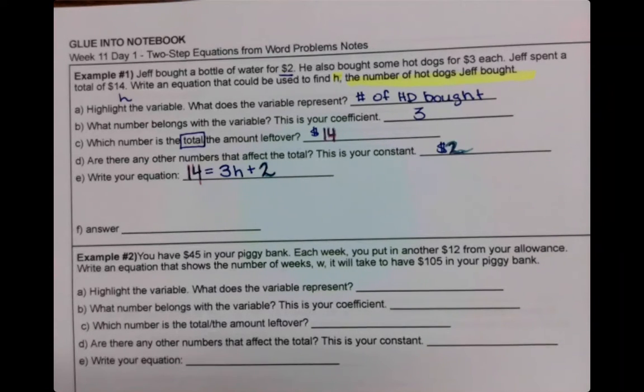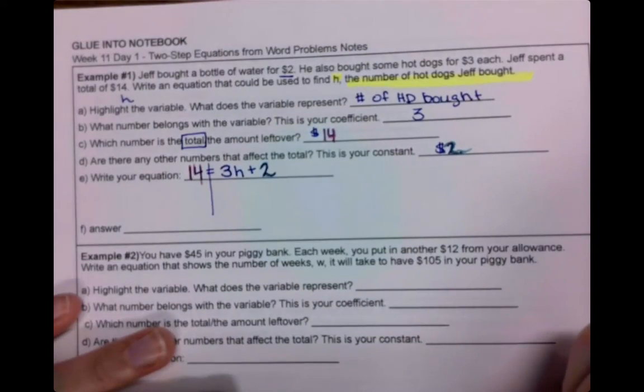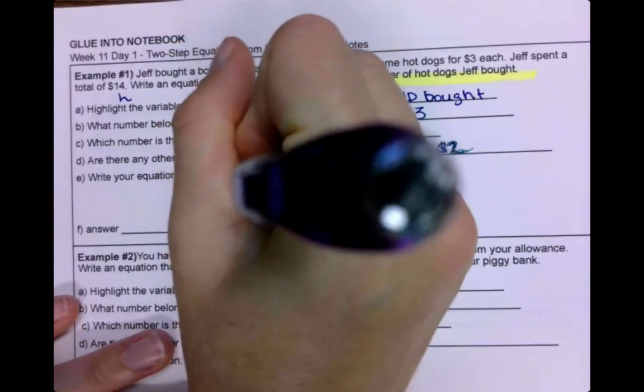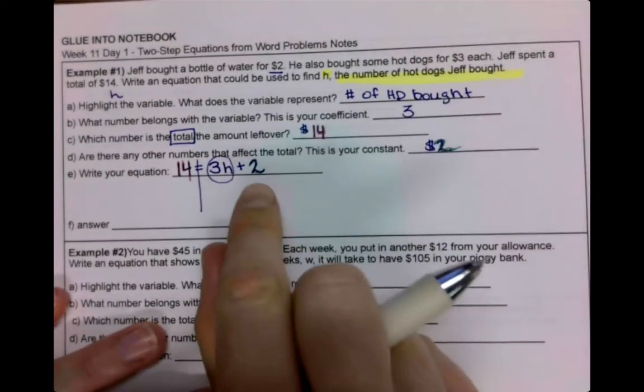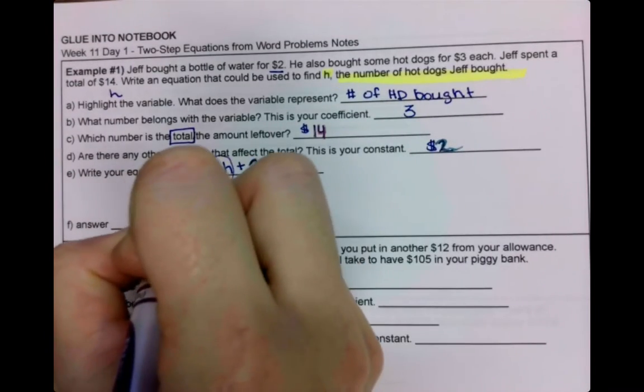If I go to solve this, what do I do first, besides circling what's with my variable? That 2 is what needs to move. The inverse of plus 2 would be minus 2 on both sides.